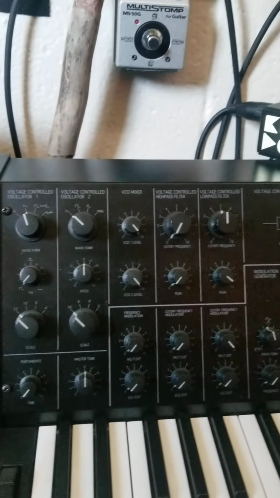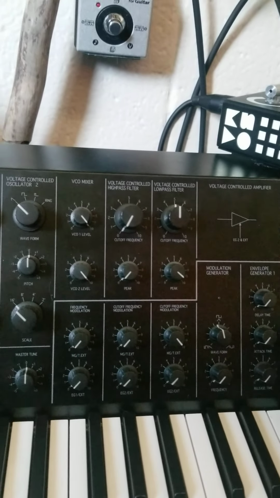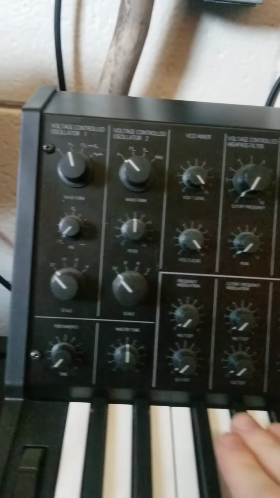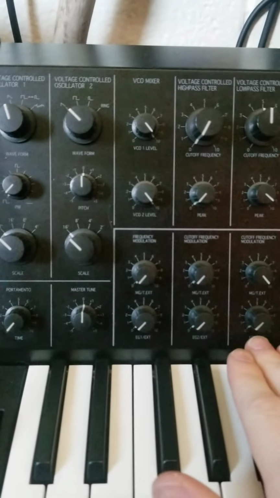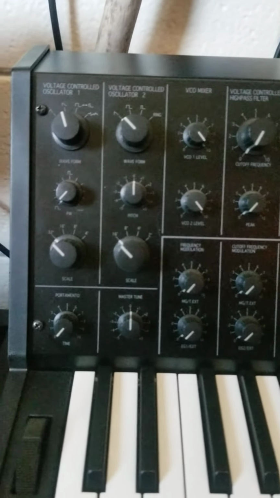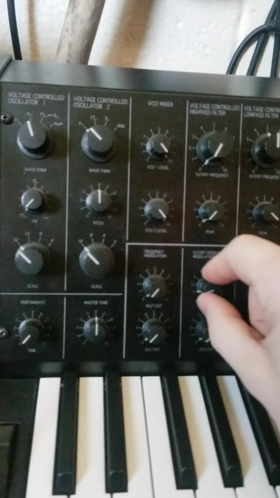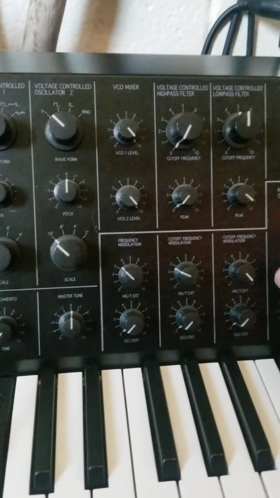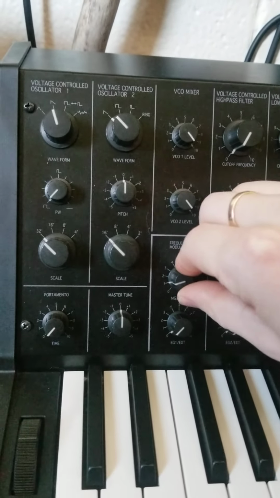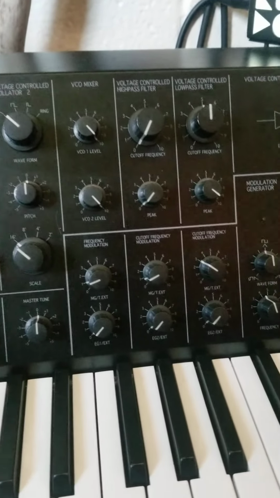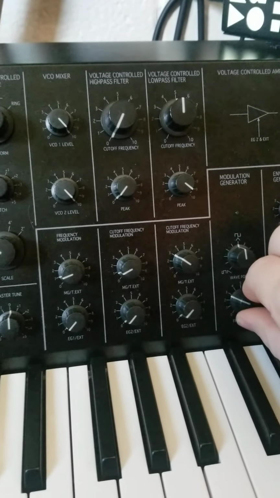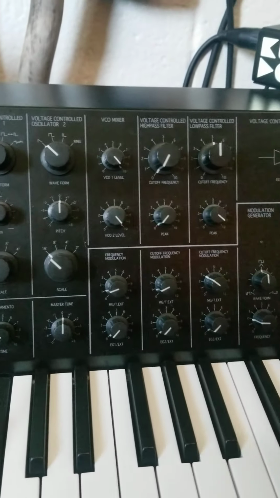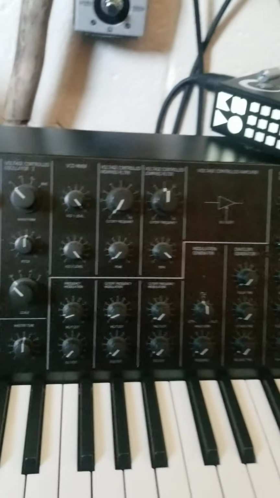Okay, so anyways, enough with that noise parade. The knobs below them, that is, of course, envelope generator 2 depth intensity. Oh wait, before I do that, I'll show you. So yeah, these are just the depth of the modulation generator. Pretty sure you already know that.